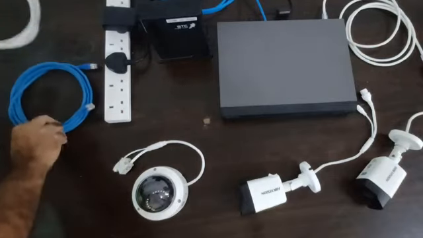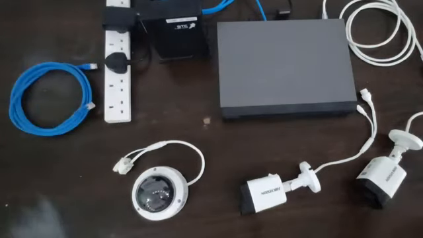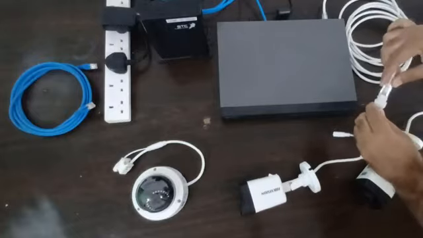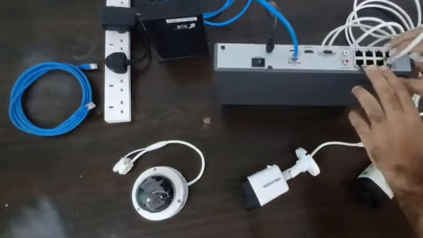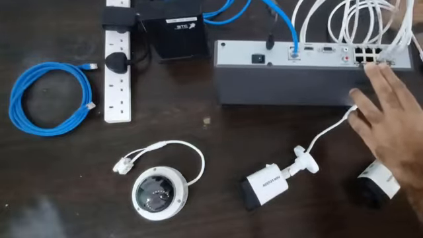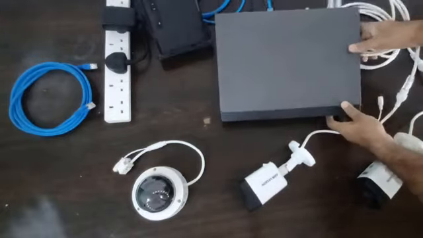I take another LAN cable and one end I connect to my second outdoor bullet camera side and the other end into the Hikvision NVR. Let's use port number 2 this time.